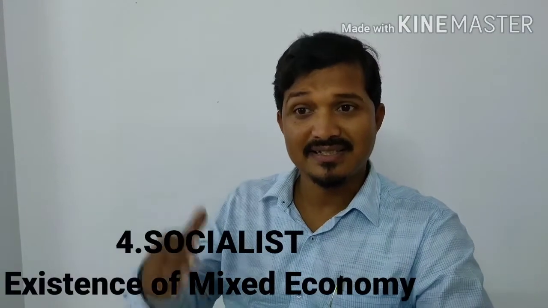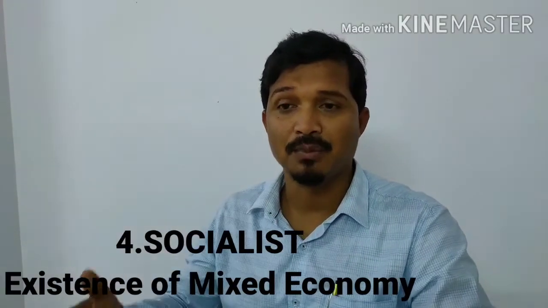Then the fourth word is socialist, which means existence of a mixed economy, that public and private sectors coexist side by side, and India adopted democratic socialism. So the government should regulate the ownership of land and industry to reduce socio-economic inequalities.